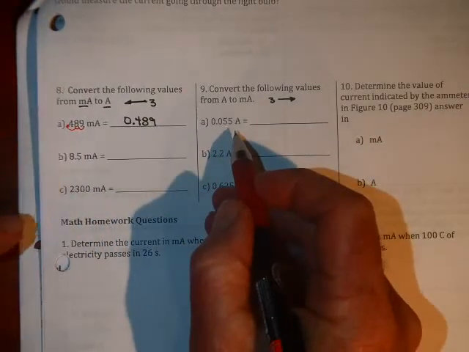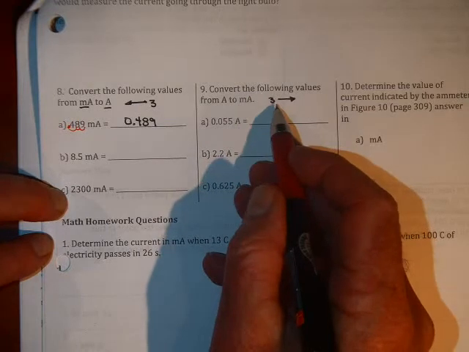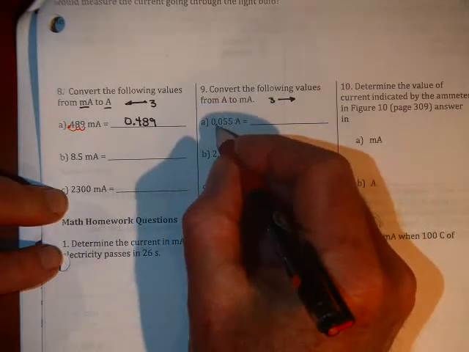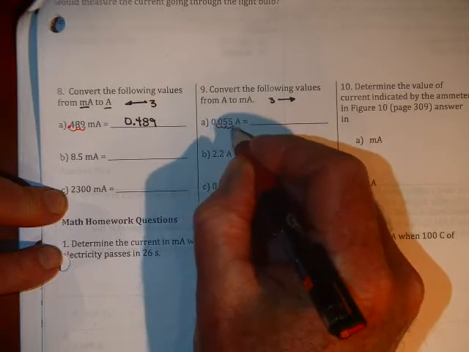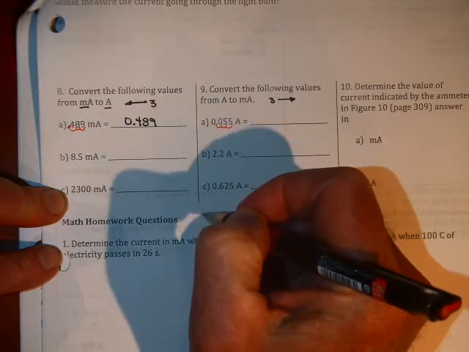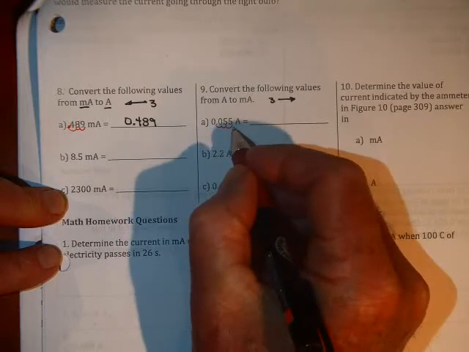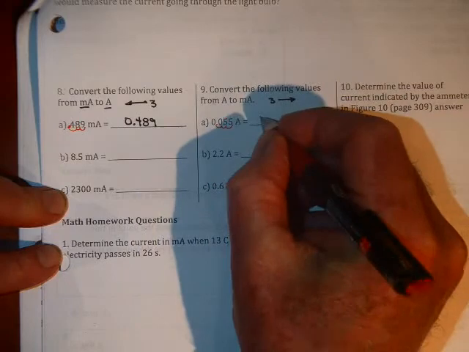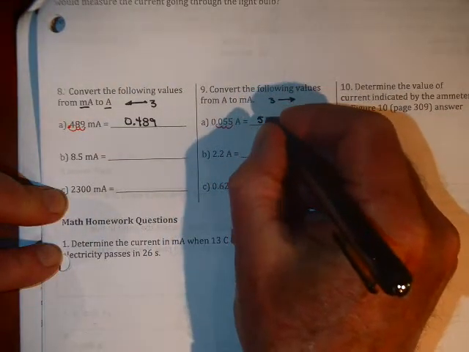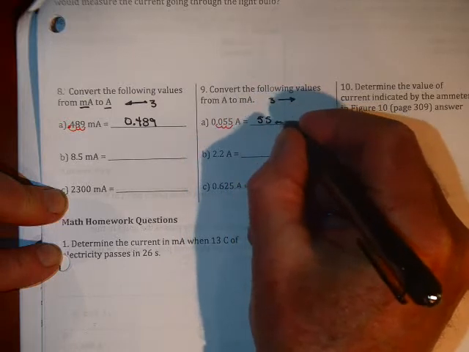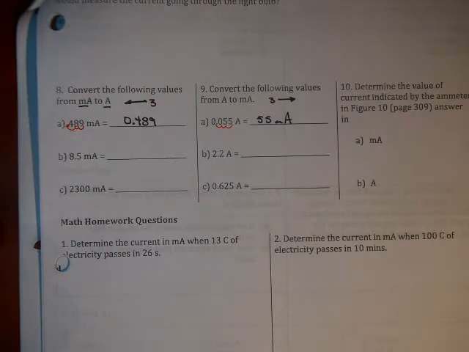If we want to move from amps to milliamps, we move the decimal 3 in the opposite direction, 3 to the right. So this goes 1, 2, 3. So 0.055 amps is 55 milliamps. So you can do the rest of that, okay?